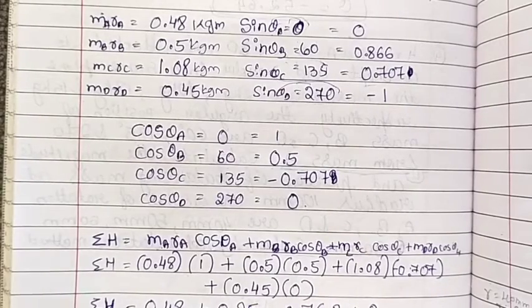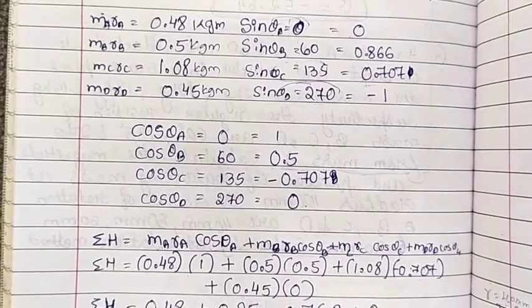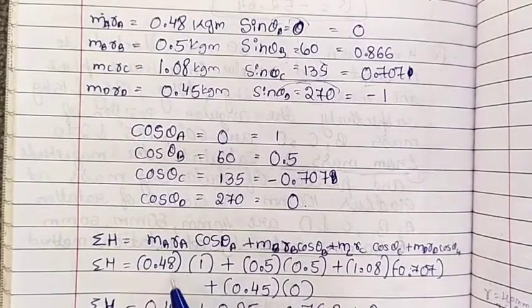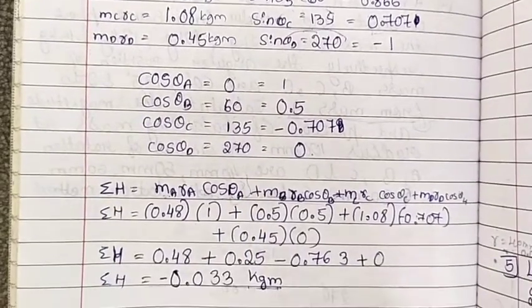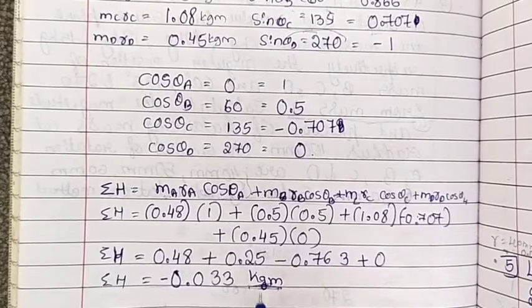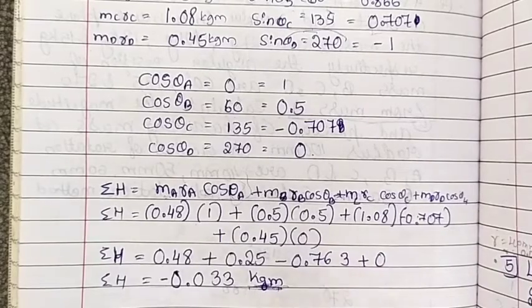When you add all these values, you will get minus 0.033 kg meter. So why kg meter? Here, MA into RA is kg meter, and cos of theta will not have any units, so you will get the same value, kg meter. Mass is in kg and radius is in meter.